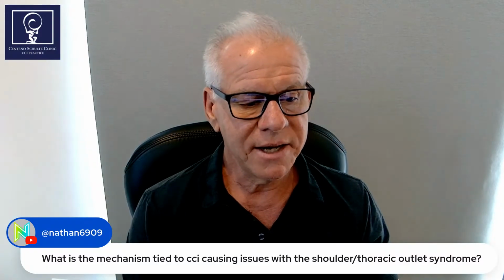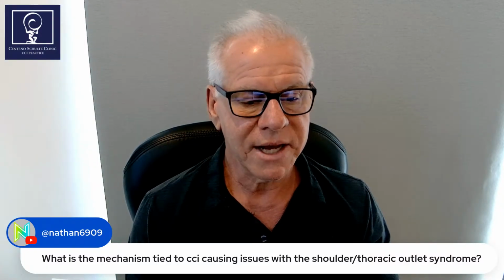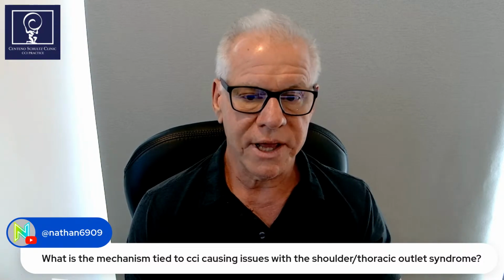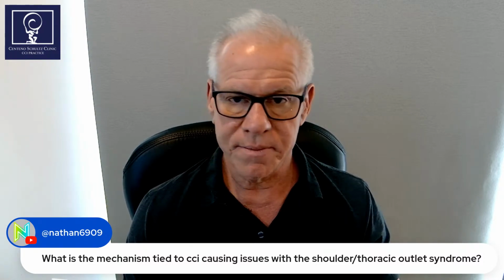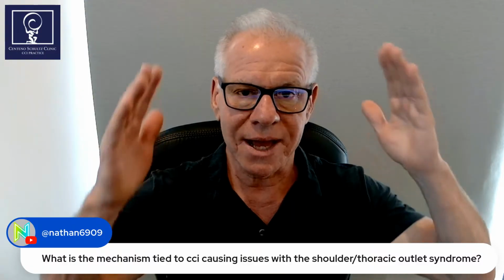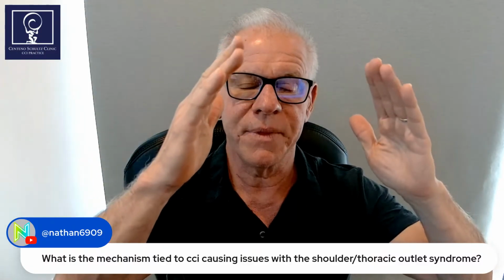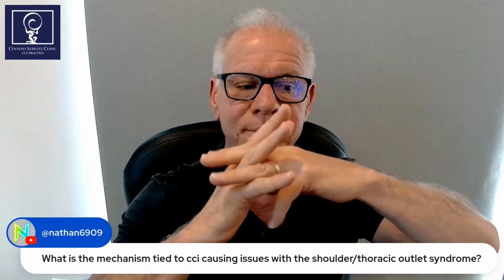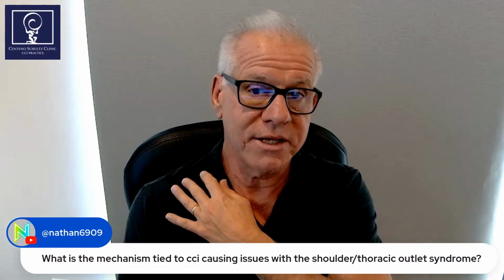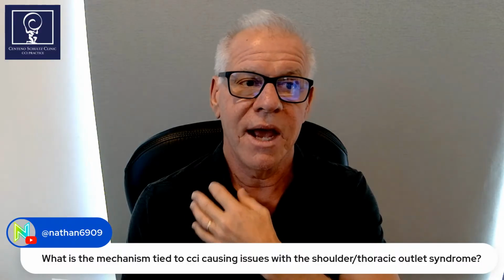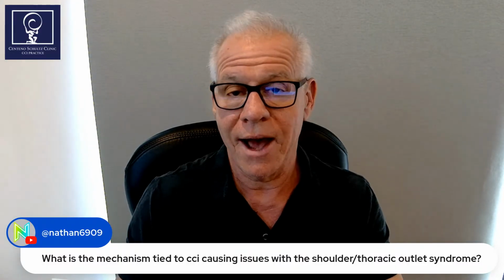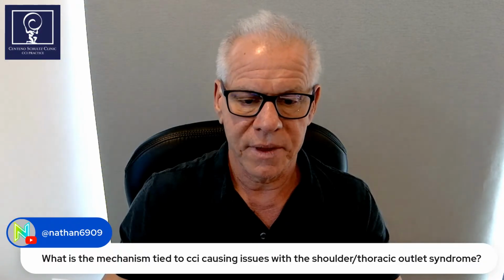What is the mechanism tied to CCI causing issues in shoulder and thoracic outlet syndrome? Yeah, that's a great question. Usually it's upper cervical instability that's causing tightness in the scalenes. So those are the guy wires that are holding things up. They get tight, and then the nerves pass through those scalenes, and that's the thoracic outlet area. And then the brachial plexus nerves get irritated, and hence you have thoracic outlet syndrome.